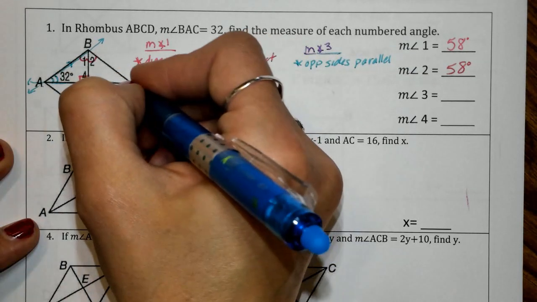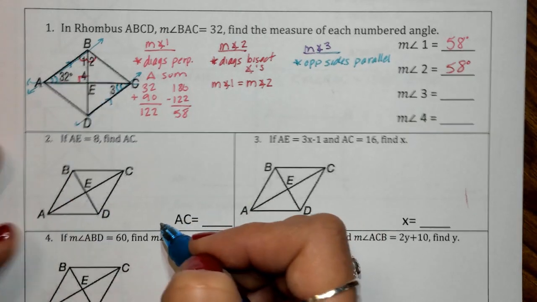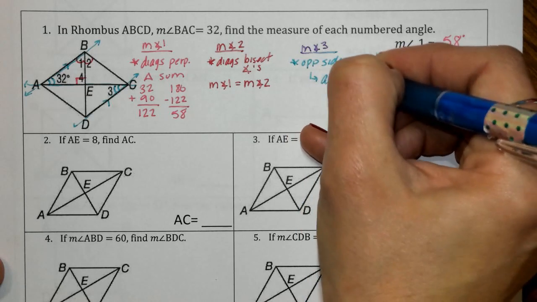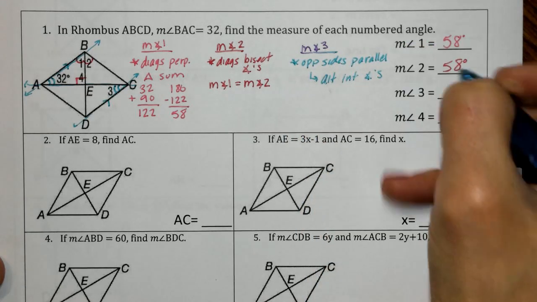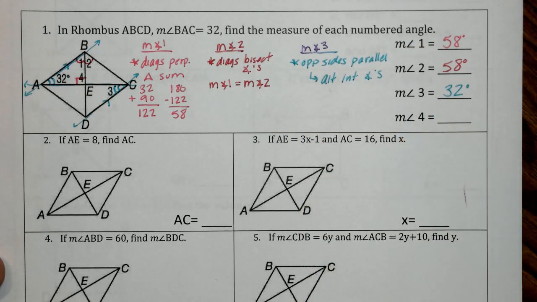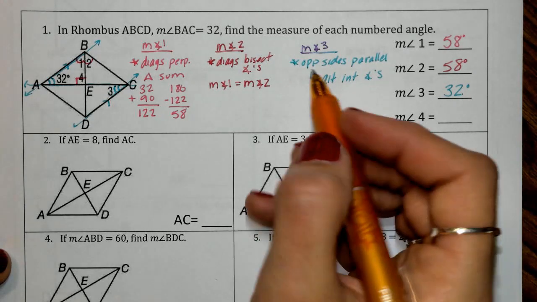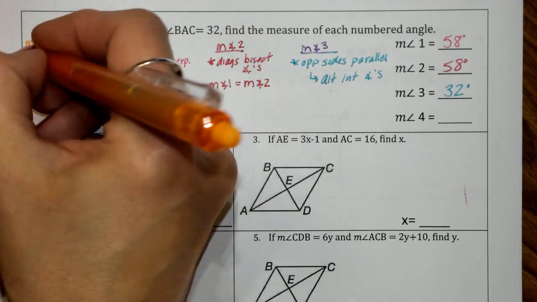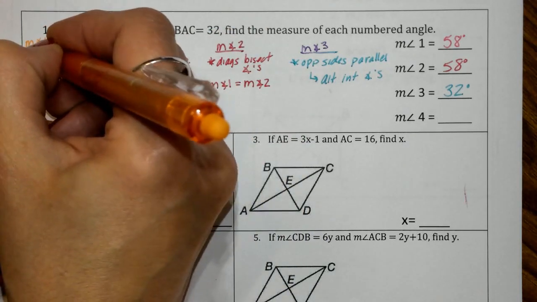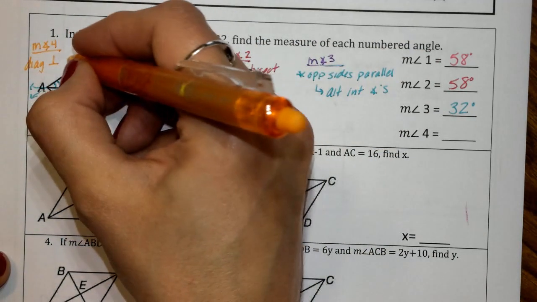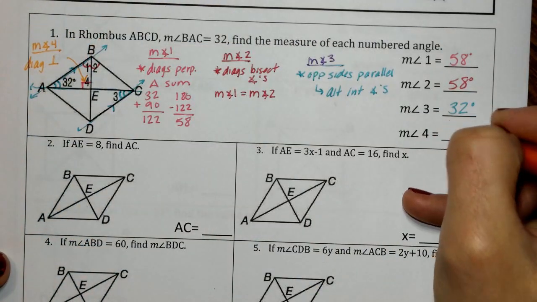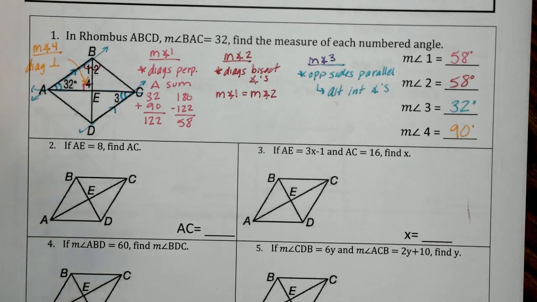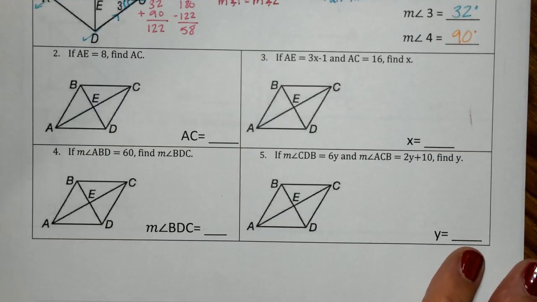Go ahead and add in a second arc though, because we already have congruency marks here. So you have your alternate interior angles. This will be 32. Then to finish this off, the measurement of angle 4. Your diagonals are perpendicular. So the measure of angle 4, we wrote that in at the very beginning, is simply going to be 90 degrees.